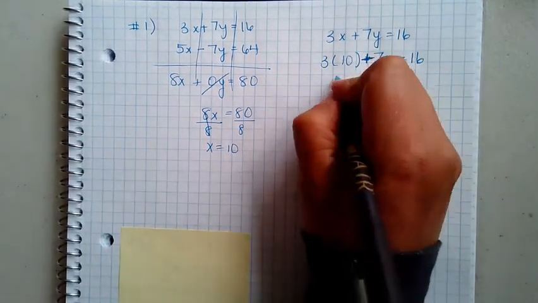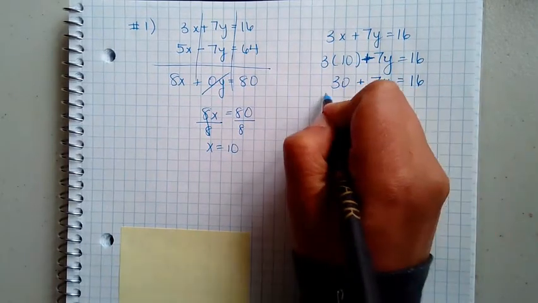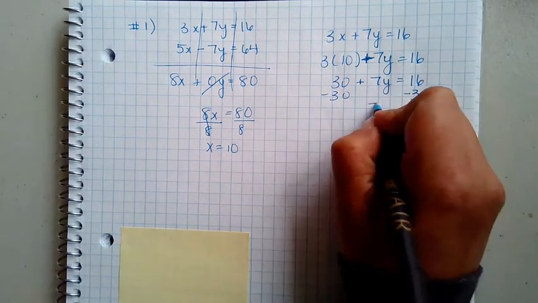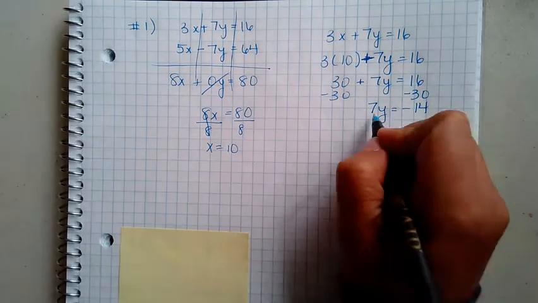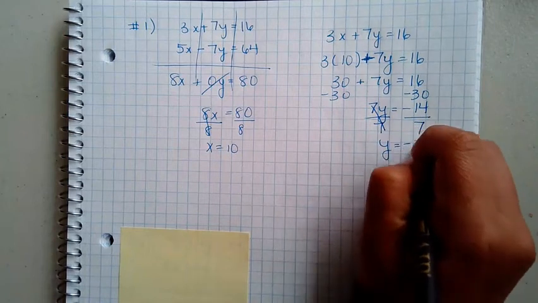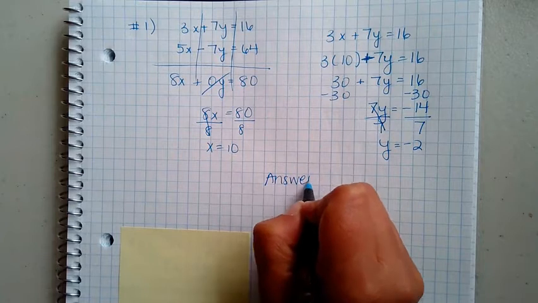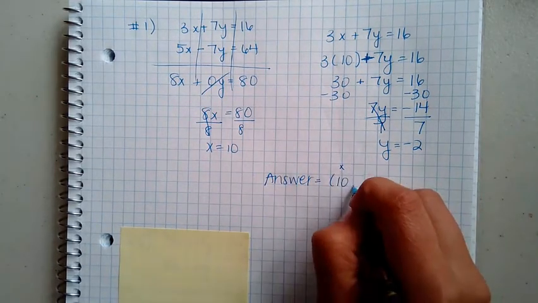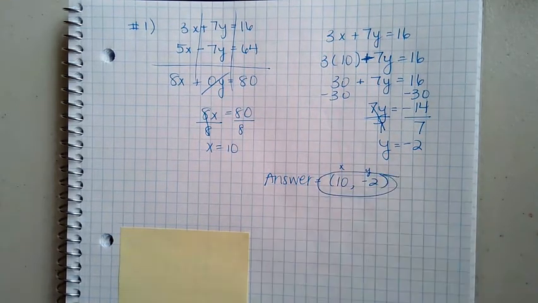3 times 10 is 30. I'm going to subtract 30 from both sides, and I get 7y equals negative 14. I'm going to divide both sides by 7, and I get y equals negative 2. My answer is the coordinate point with both of those in it. X comes first, and then y comes second, and that's my answer.